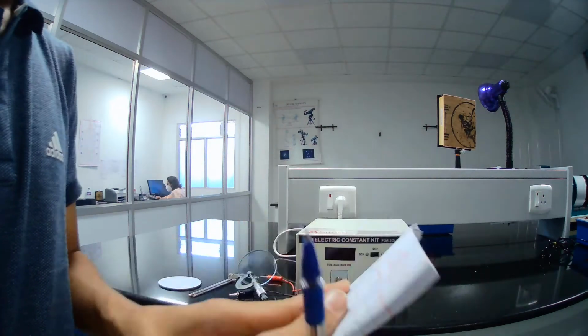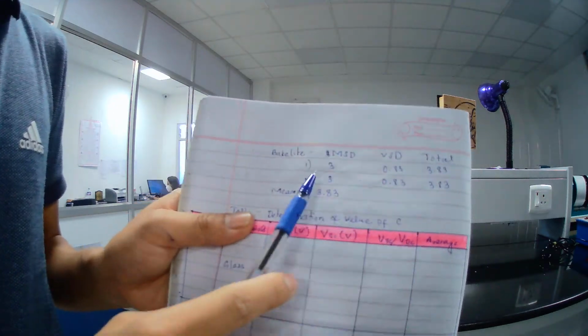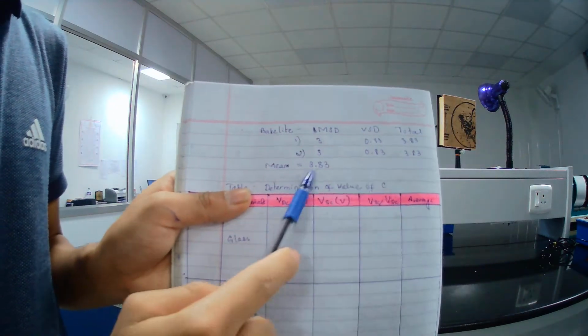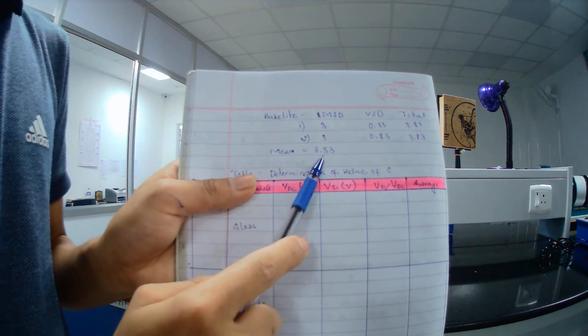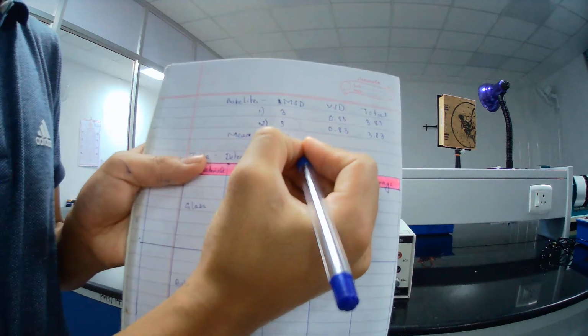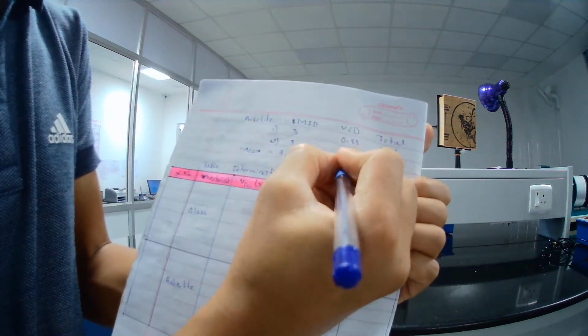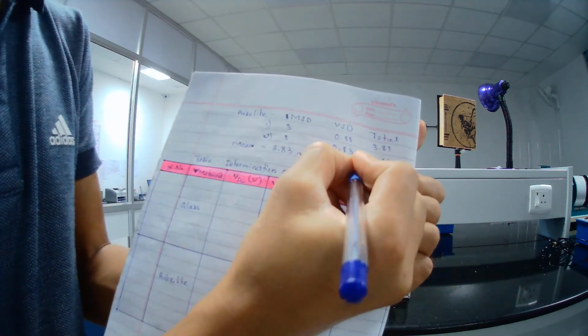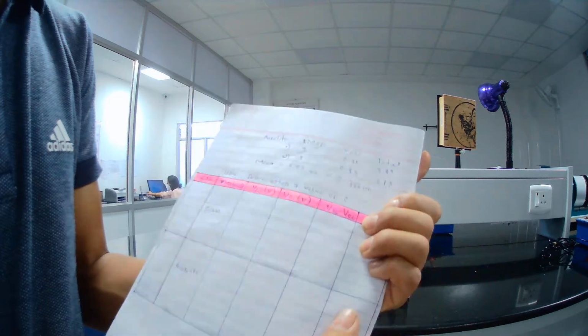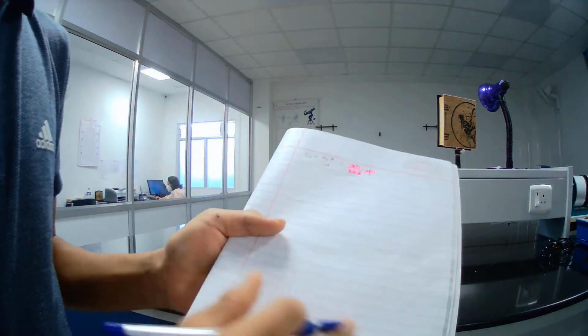And for this backlight the thickness is 3.83 millimeter, in centimeter 0.383 cm.